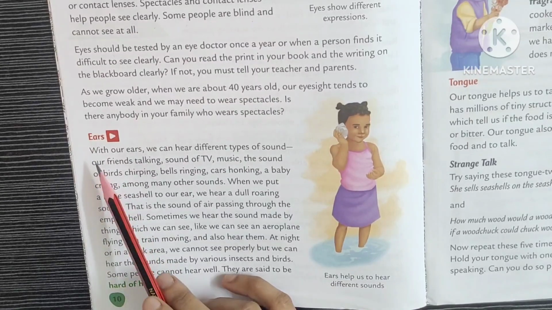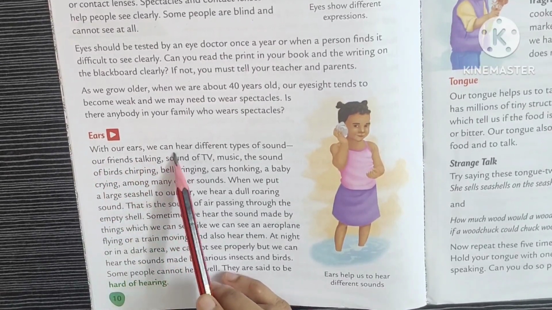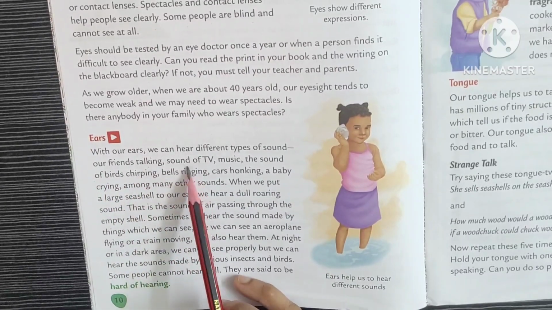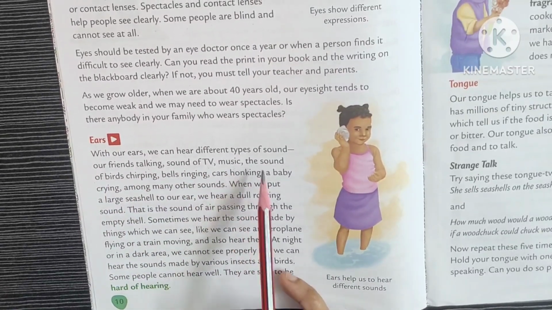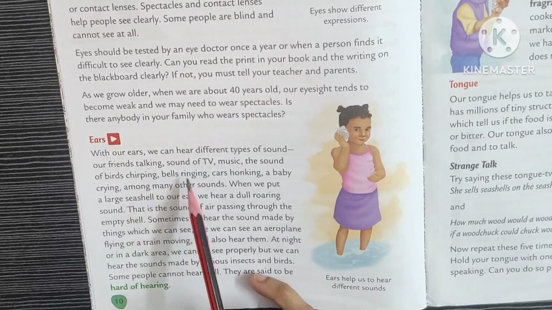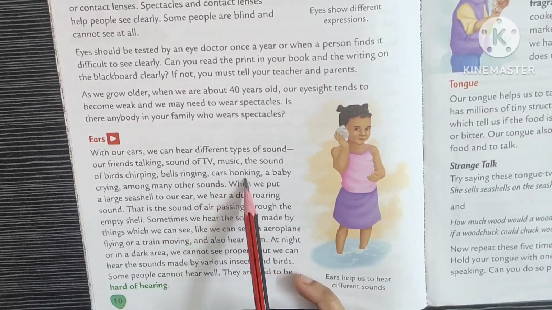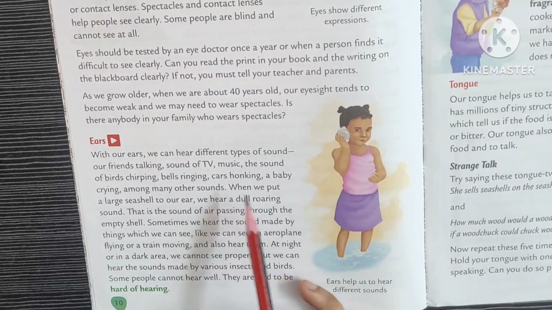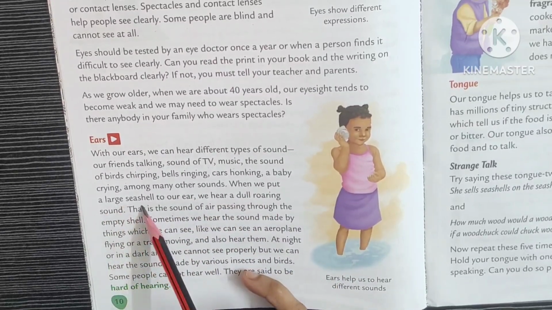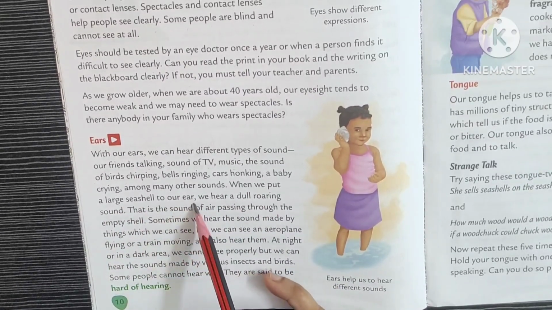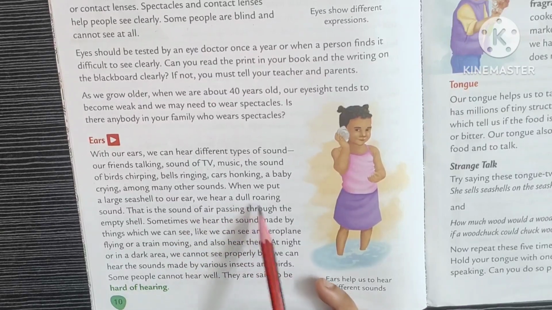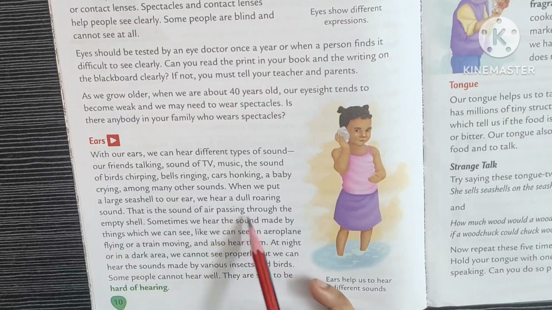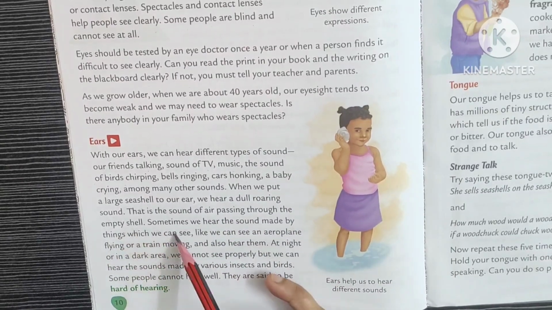Ears. With our ears, we can hear different types of sound. Our friends talking, sound of TV, music, the sound of birds chirping, bells ringing, cars honking, a baby crying, among many other sounds. When we put a large seashell to our ear, we hear a dull roaring sound. That is the sound of air passing through the empty shell.